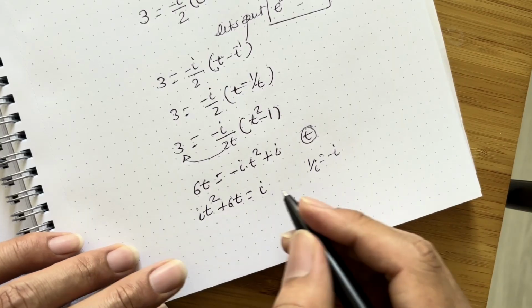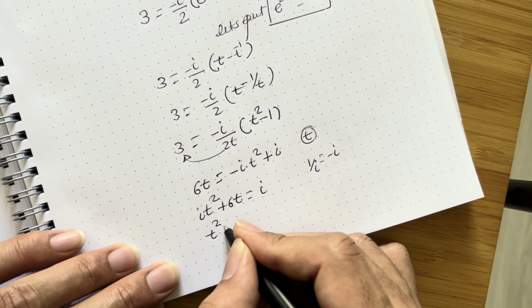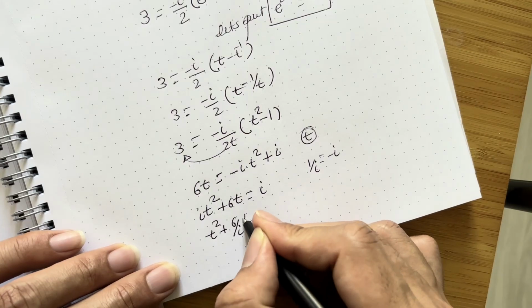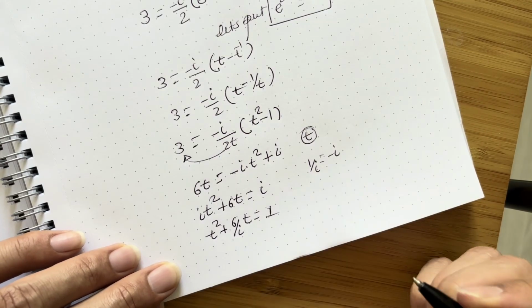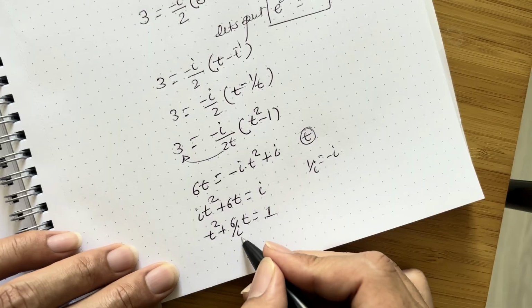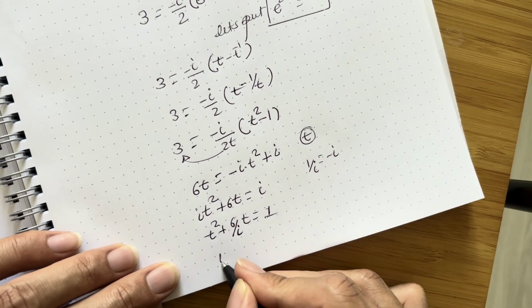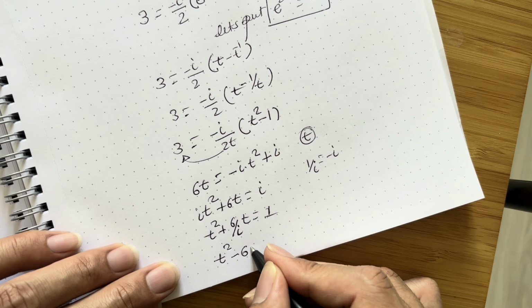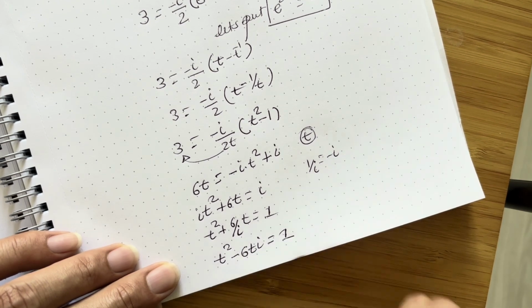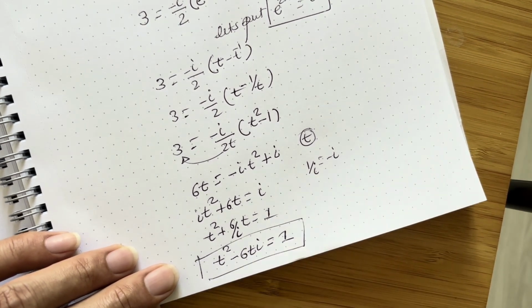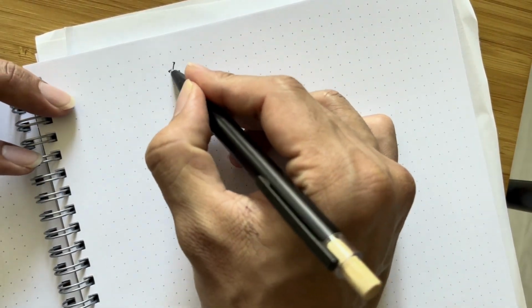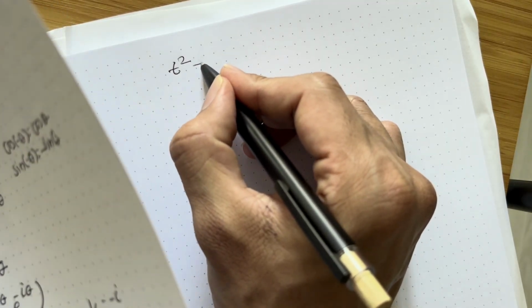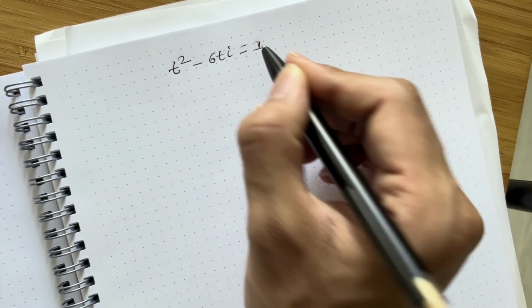So we divide both sides by i. So t square plus 6 by i t equals 1 divided by i square. Again, 1 by i is minus i. So it will become t square minus 6ti equals 1. The equation which we have is t square minus 6ti equals 1.